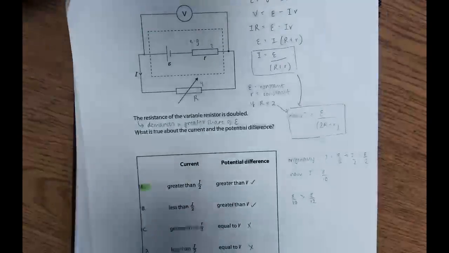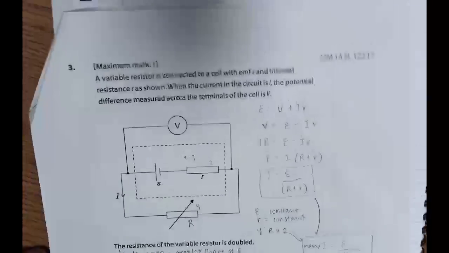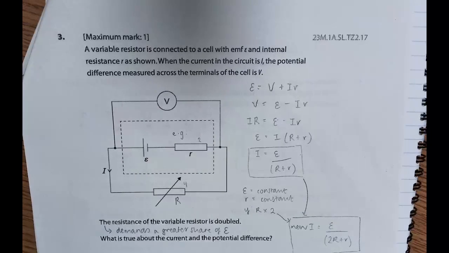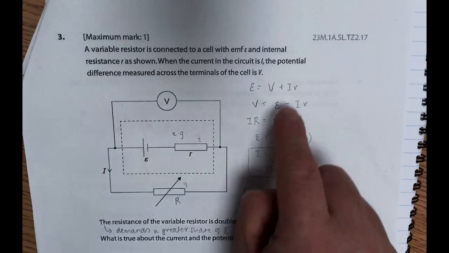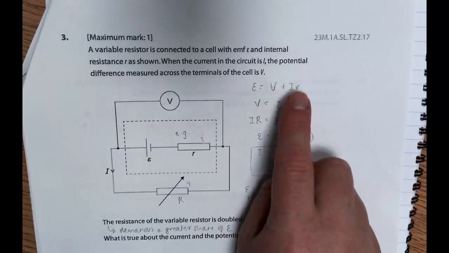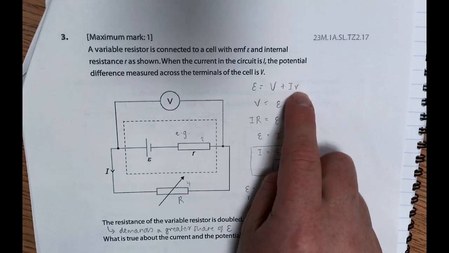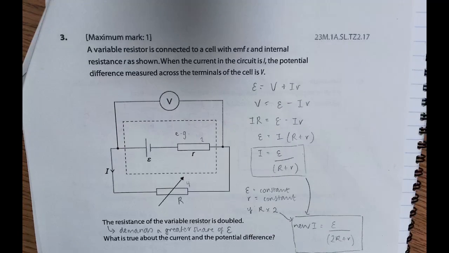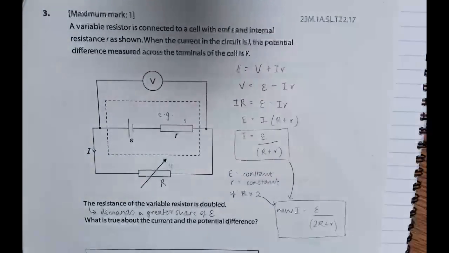Okay. In question 3, a variable resistor is connected to a cell with EMF E and internal resistance r, as shown. When the current in the circuit is I, the potential difference measured across the terminals of the cell is V. So immediately I start writing my equations that are going to be helpful, and I rearrange them into forms that I might want to look at. So I have EMF is the terminal PD plus I little r, where little r is the internal resistance.